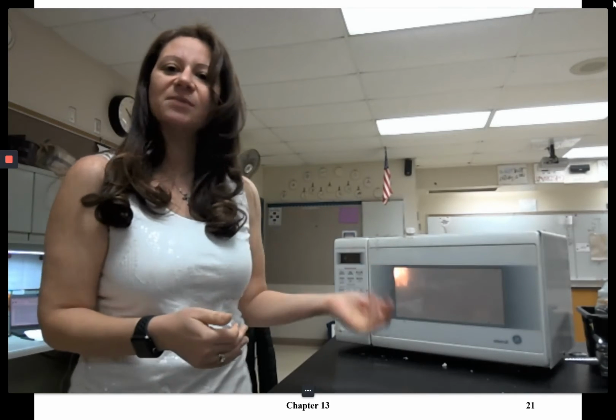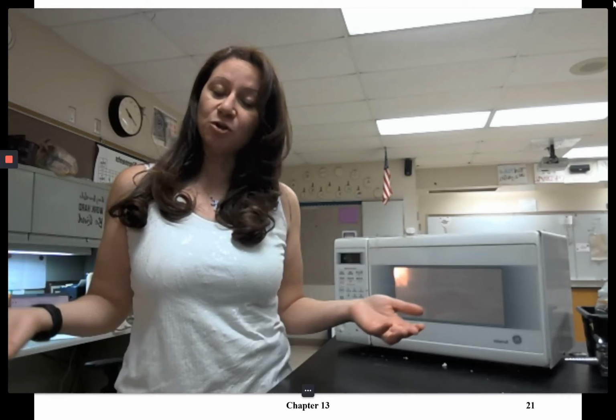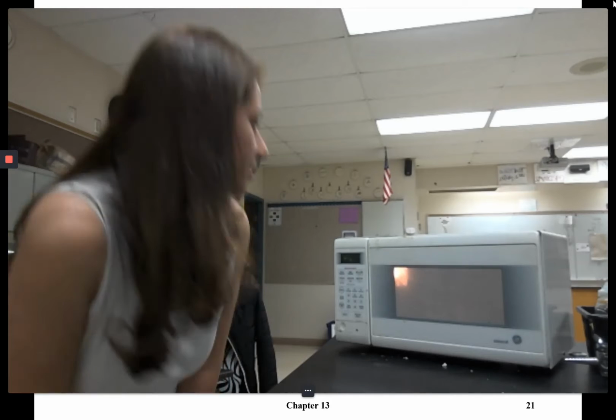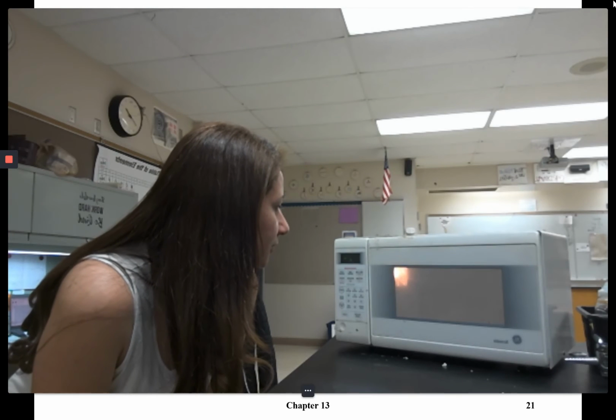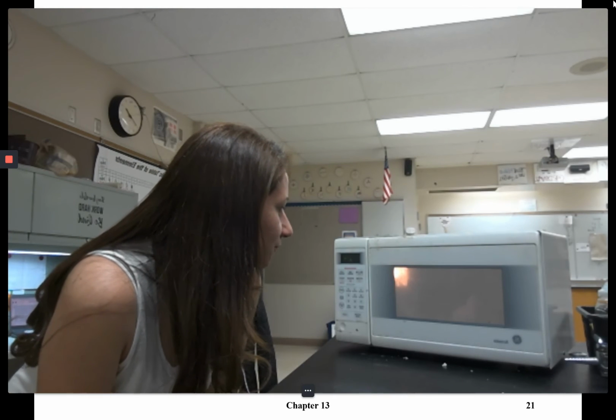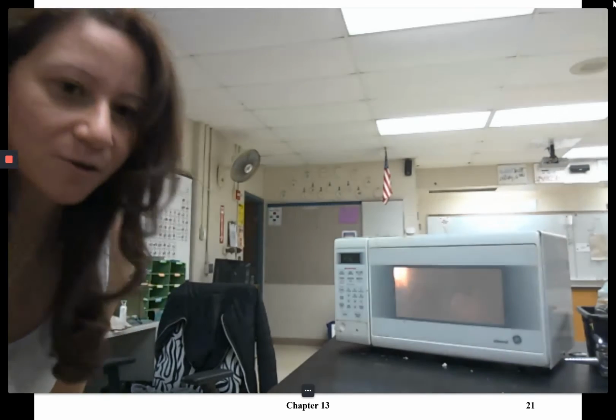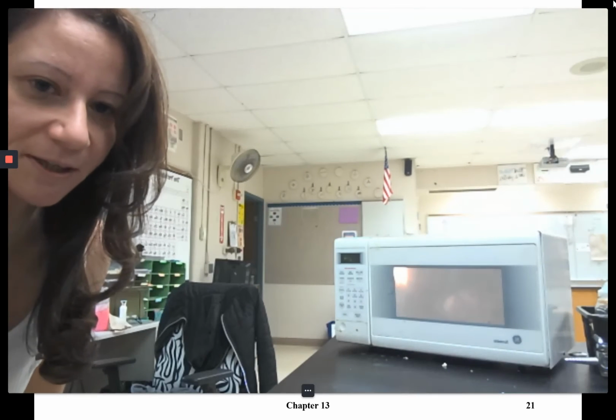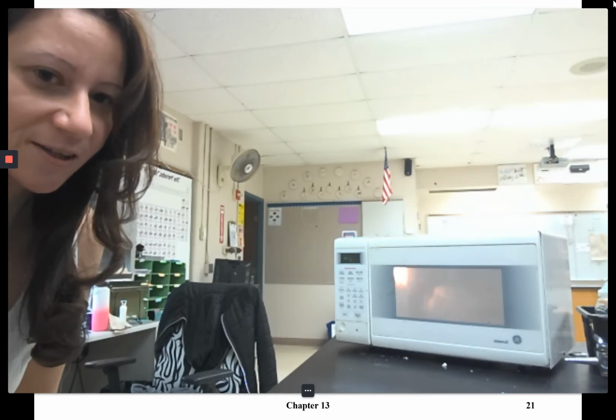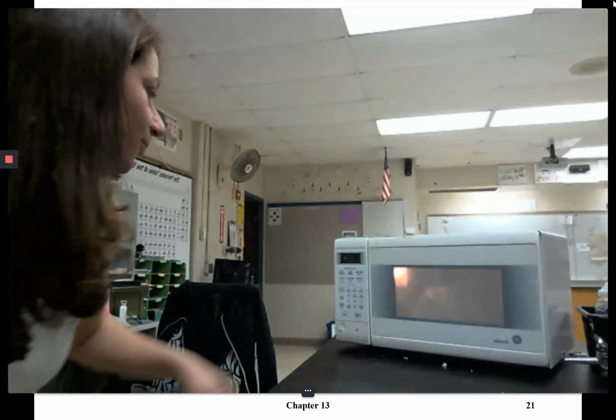As my temperature goes up, my particles are going to start moving faster. If my amount is the same and my pressure is the same, meaning it should have the same amount of collisions, then what should happen to the volume? Well, if my particles are moving faster, they're going to need more room to move. So let's see if it is changing. I don't know if you're able to tell at all in the camera, but I'll take it out for you in a second to show you.